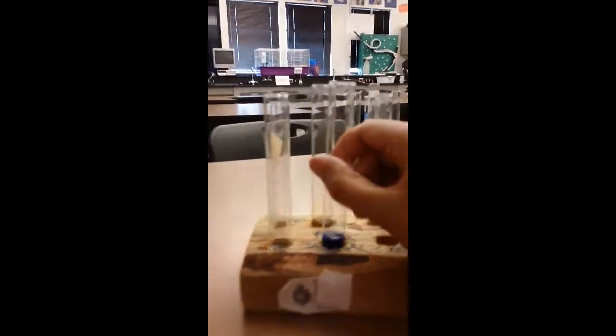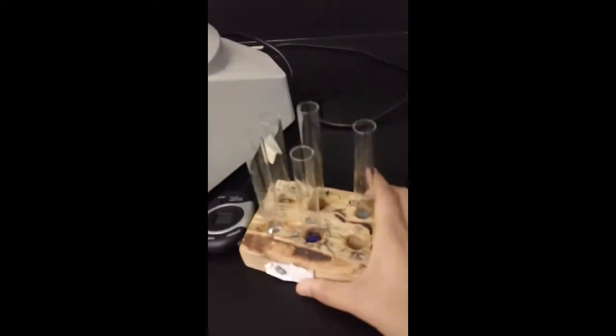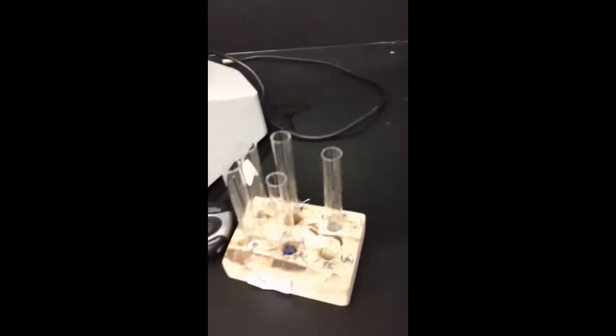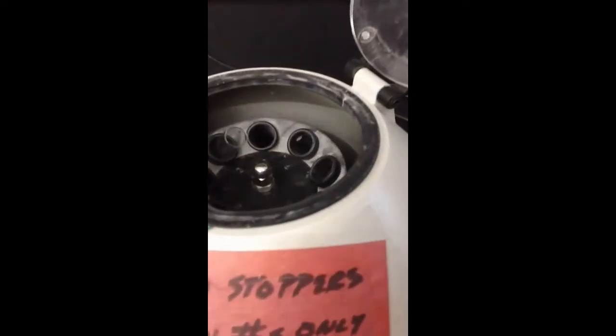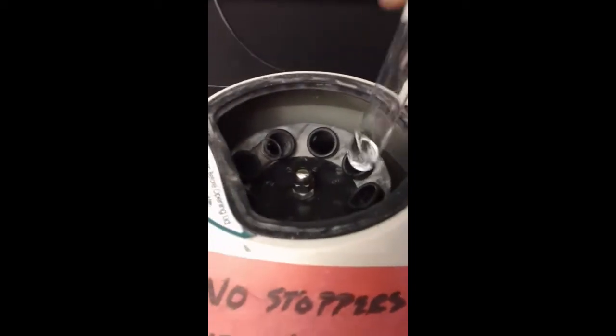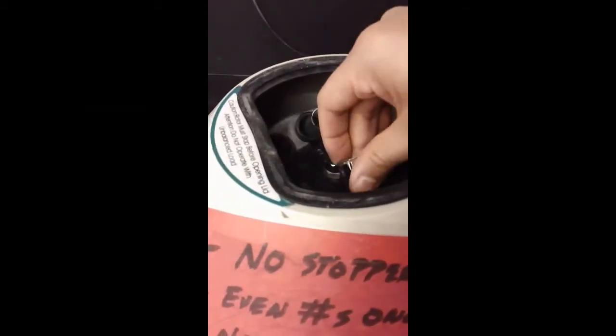Okay, my next step will be to centrifuge. So I'm going to go over to my centrifuge. I'm going to make sure that I don't have my stoppers in at the centrifuge. When I centrifuge, I want to make sure I have no more than 6 test tubes, but that I'm balanced. So what I'm going to need to do is 4 the first time so that it's balanced. So I'm making sure I know what's what. So I have my zinc, and I might just do 2.